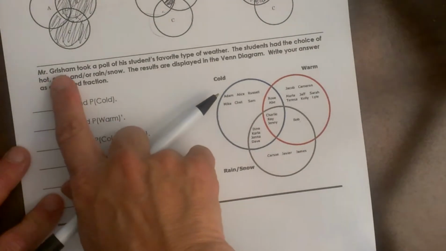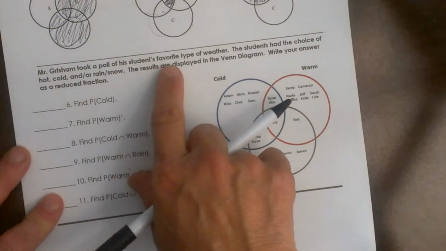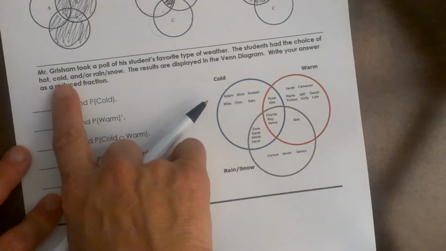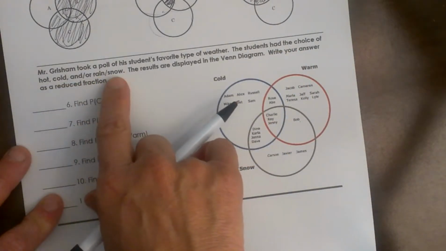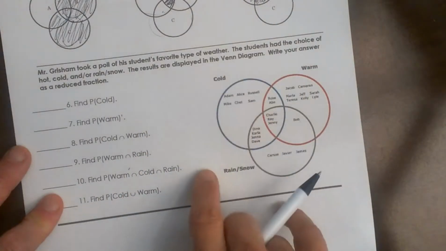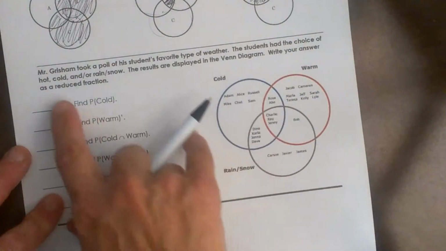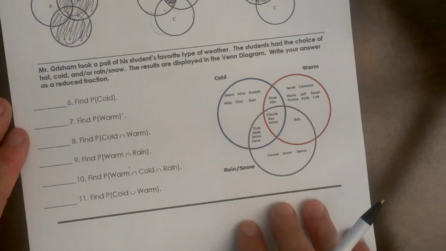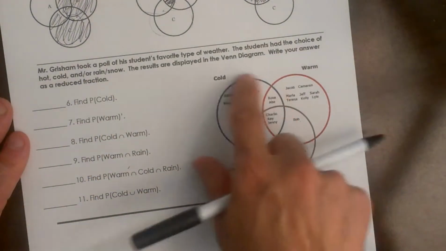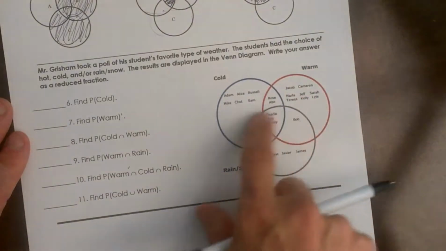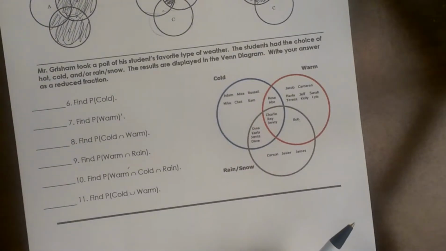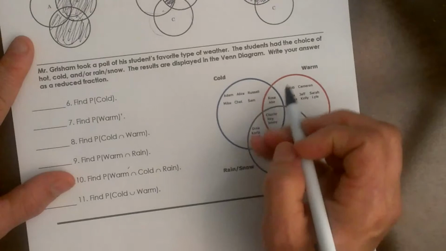Mr. Grisham took a poll of his students' favorite type of weather. The students had the choice of hot, cold, and or rain and snow. The results are displayed in the Venn diagram. Write the answer as a reduced fraction, and you always want to reduce your probabilities. So we have students that like cold weather, warm weather, and some that like rain and snow, and some that like different combinations. Well, we really don't care that much about the names. We just really need to know how many.